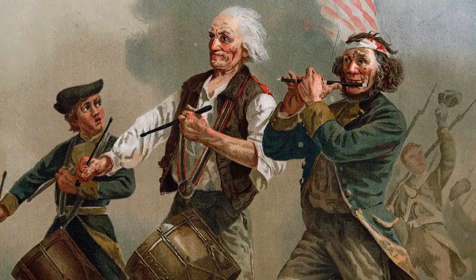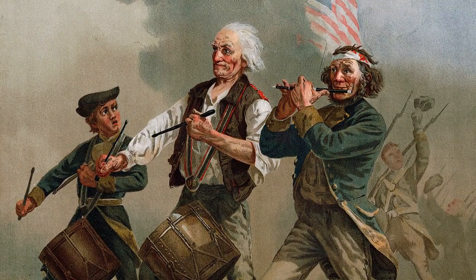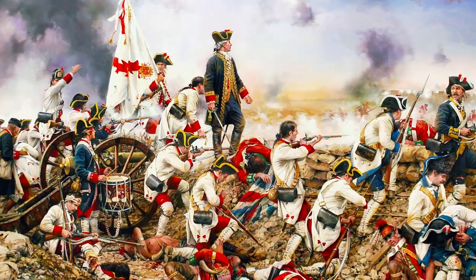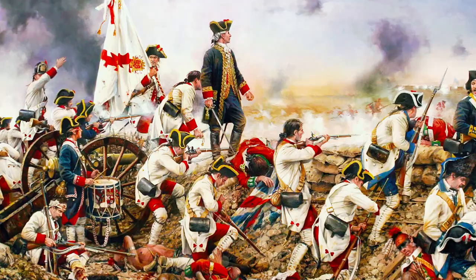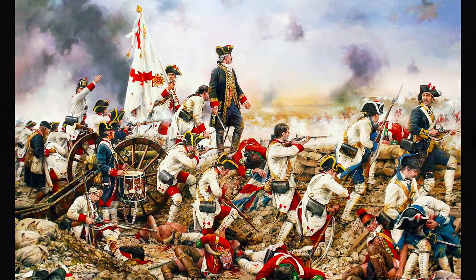Declaring independence, 1775–76. When the Second Continental Congress convened in Philadelphia, delegates, including new additions Benjamin Franklin and Thomas Jefferson, voted to form a Continental Army, with Washington as its commander-in-chief.